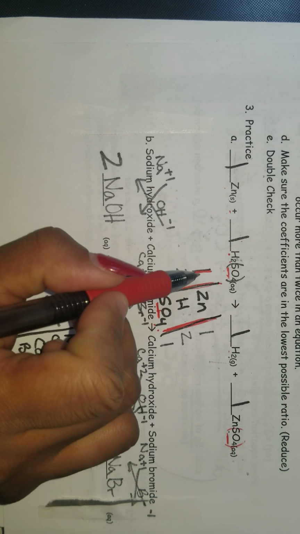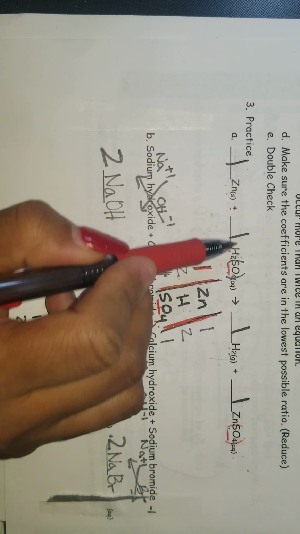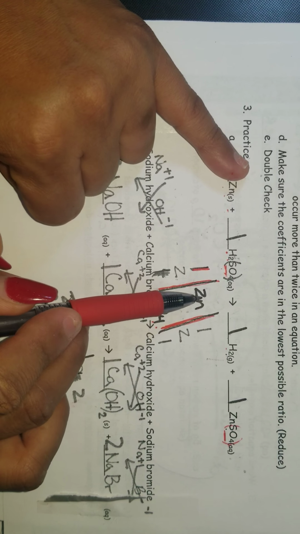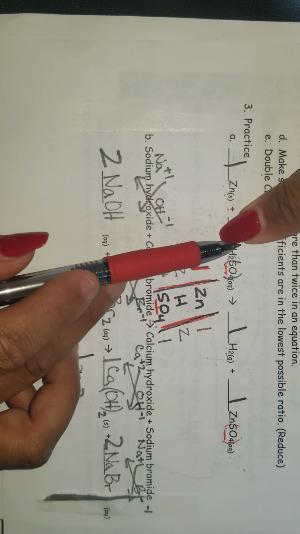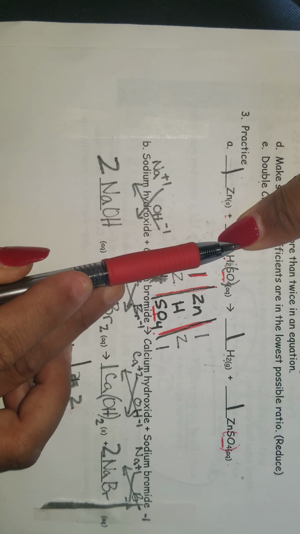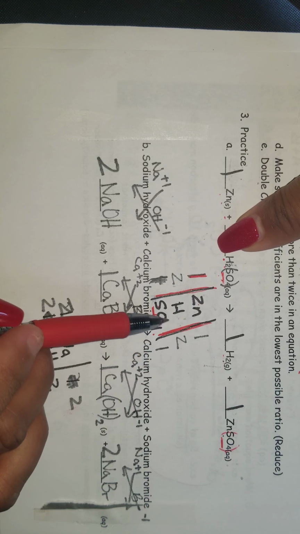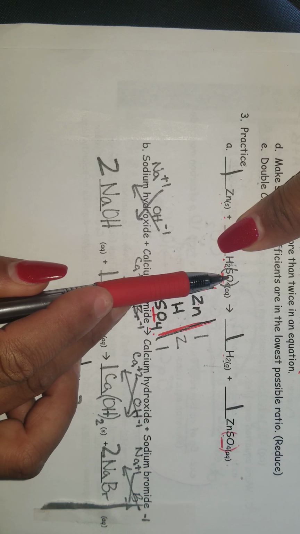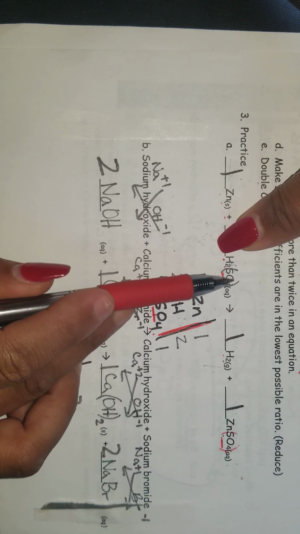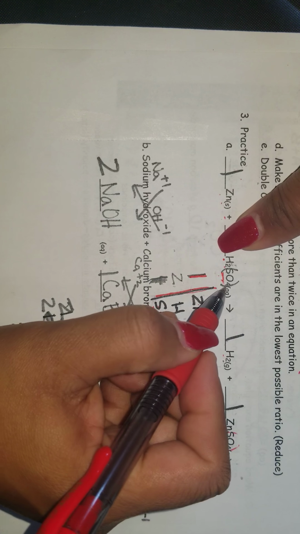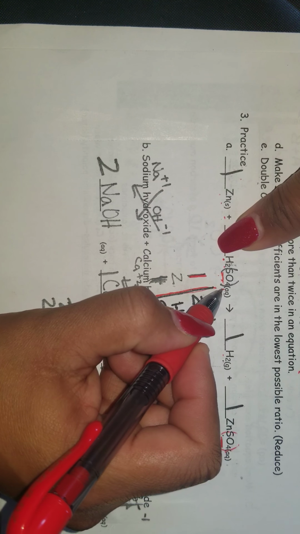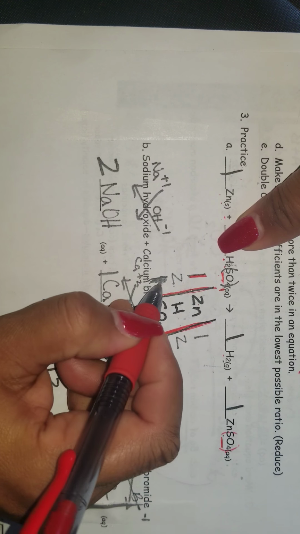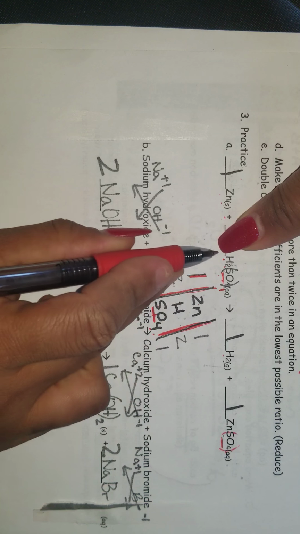So I have 1 times 1. Again, ignore my numbers because those are the answers already. Is 1. Ignore it. 1 times 2 is 2. 1 times 4, or well, remember, if I put a parentheses around it, that 4 actually only goes into the oxygen. So I put parentheses so that way I know that this is one single unit. There's really a number 1 invisible behind it. So 1 times 1 is 1. There's only 1 SO4 on this side.